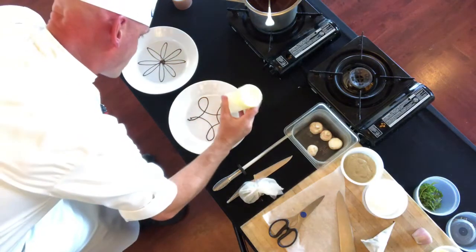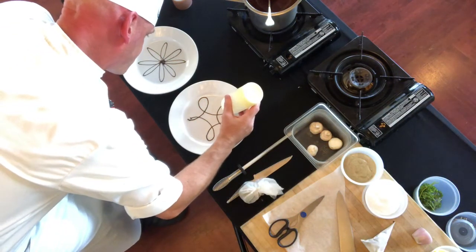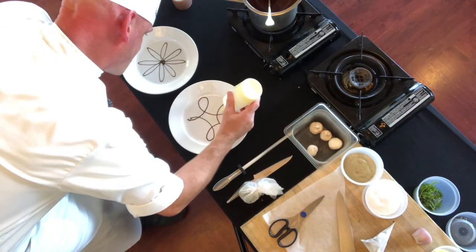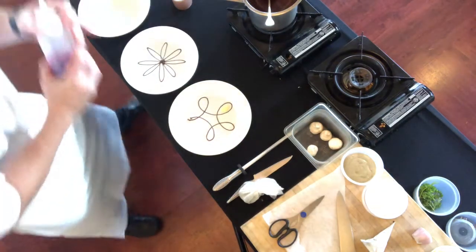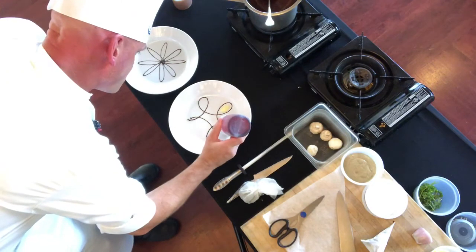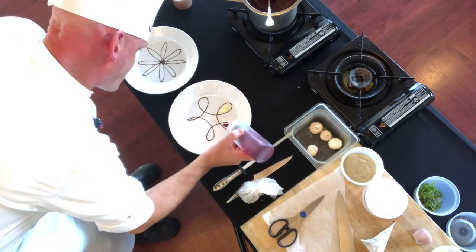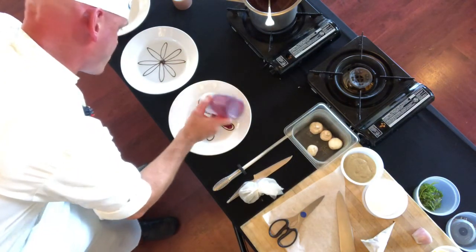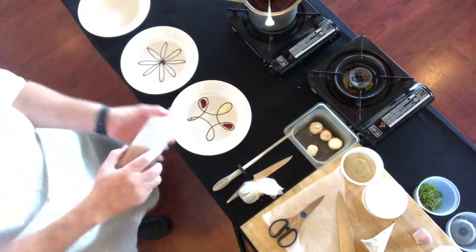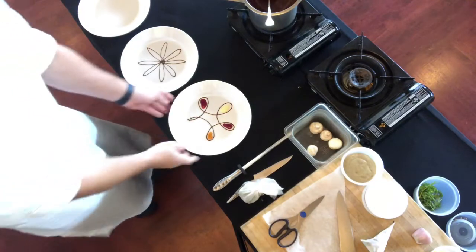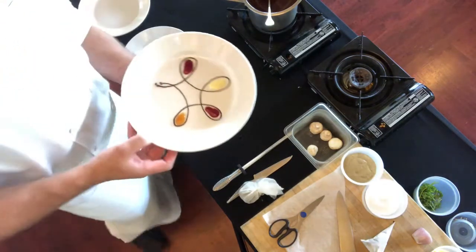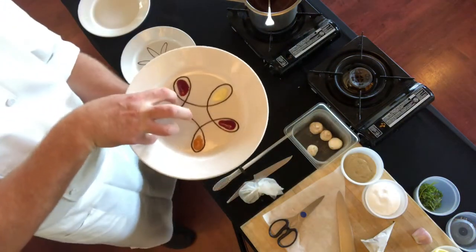We would take our creme anglaise, and all I'm doing is putting it in the center of the chocolate. We'll do a raspberry, another raspberry over here, and then we'll do a caramel. So again, the chocolate would be hardened by now. We're putting the sauces into the center of it like that. Our dessert will go on this side of it.